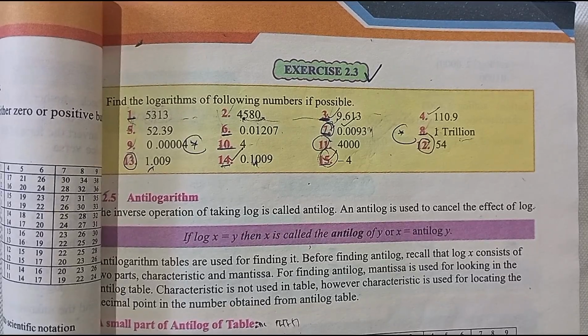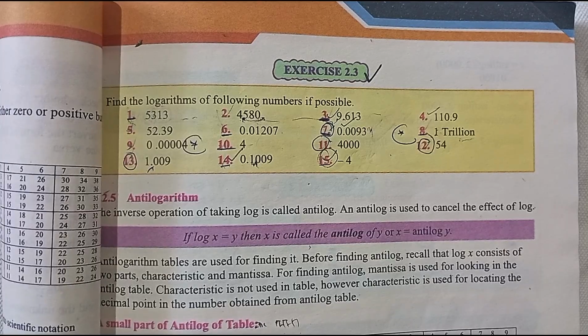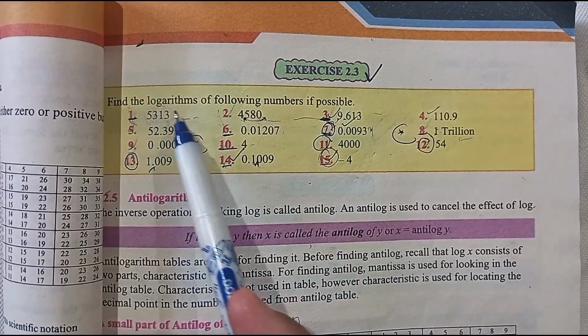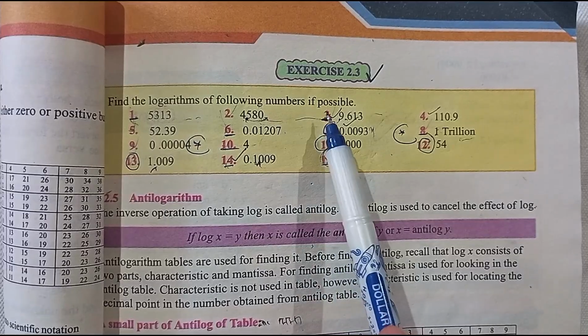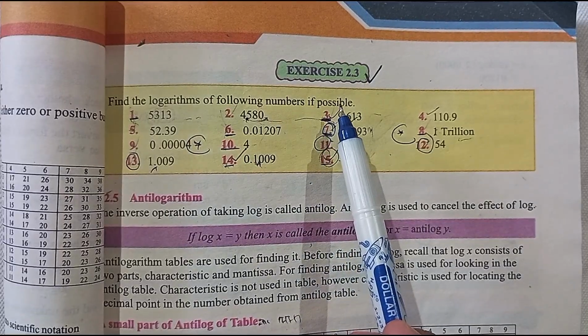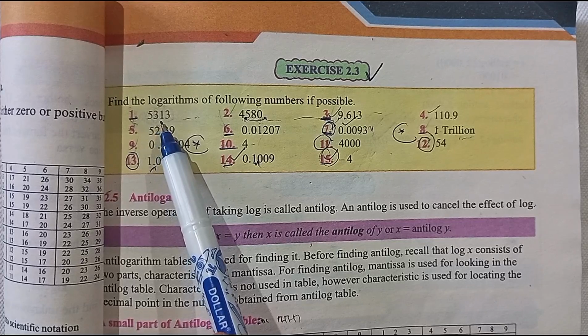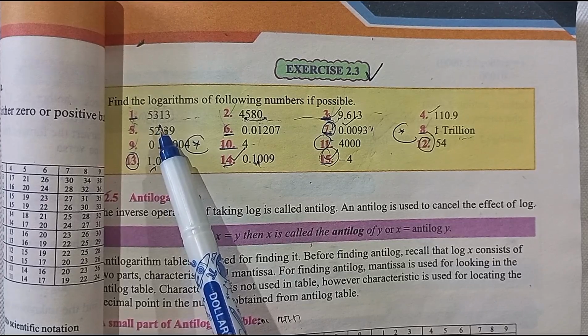So in today's video, you can easily find the characteristic and mantissa of log values, and we learn how to correctly read the log table. For this we have to start exercise 2.3, that is find the logarithm of the following numbers if possible. So the first number is 5313. So we have to find the log value of that number.